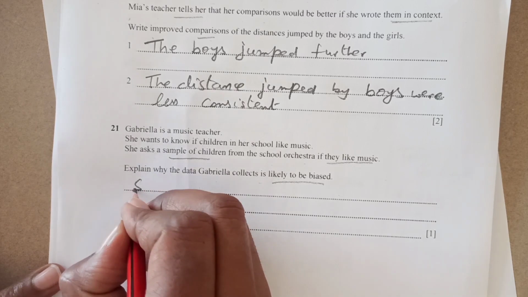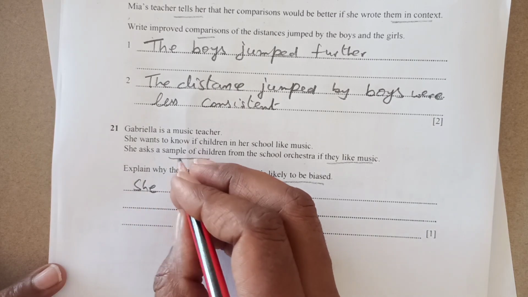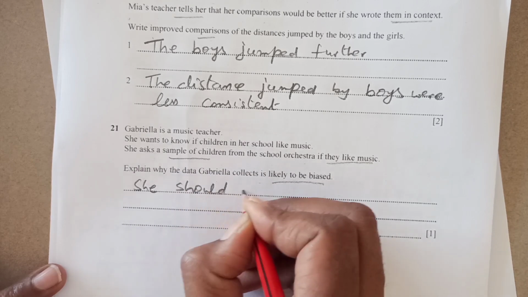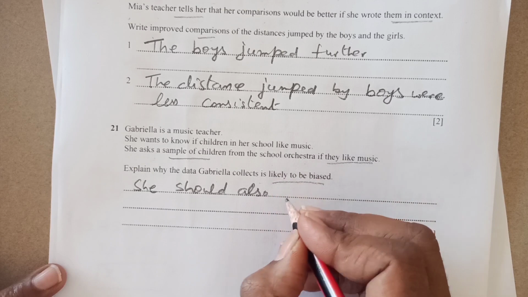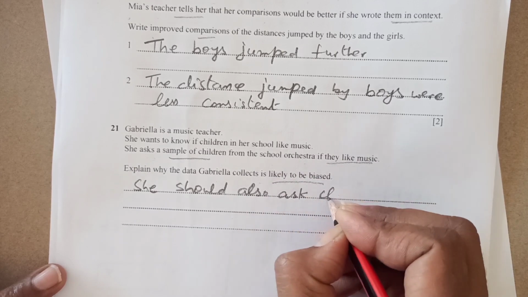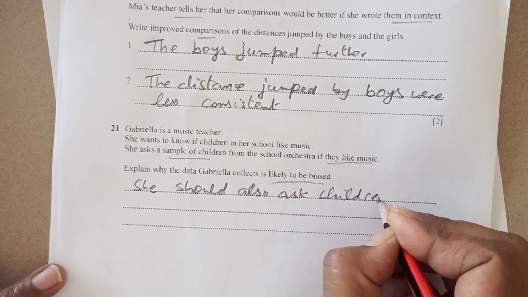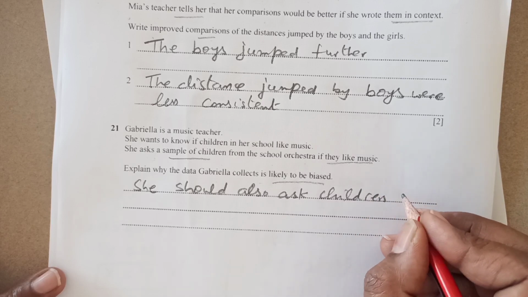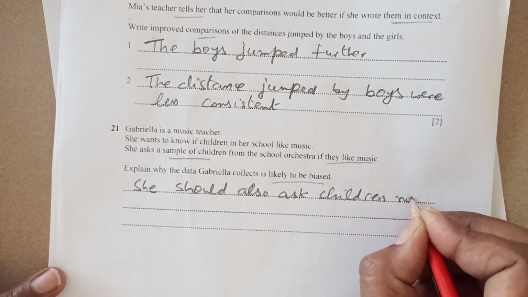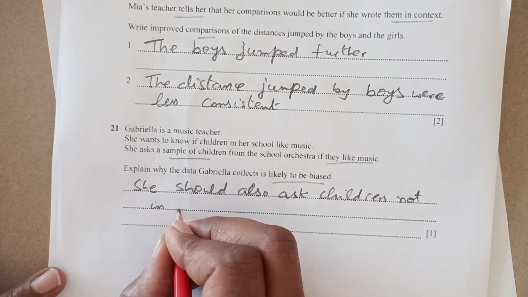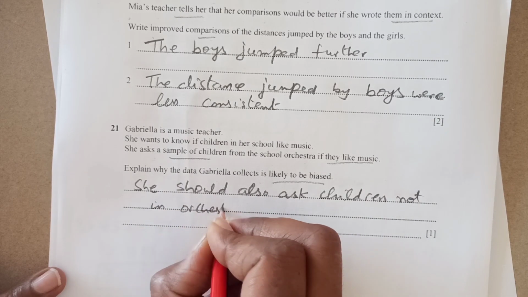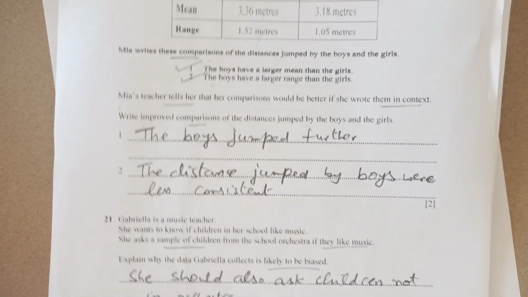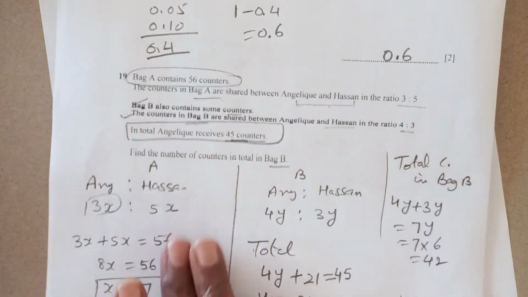So we can write down she should also ask children not in the orchestra, those who are not in the orchestra. So that means just asking one kind of people is not enough, right? So that is number 21.